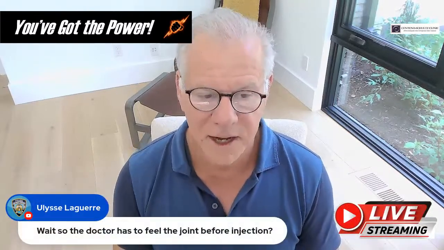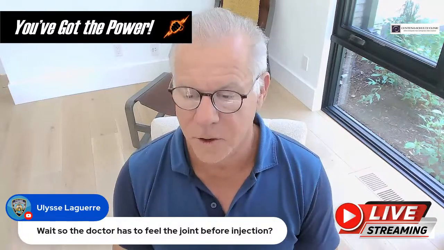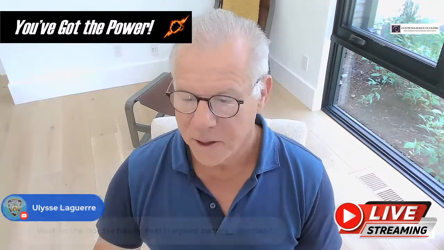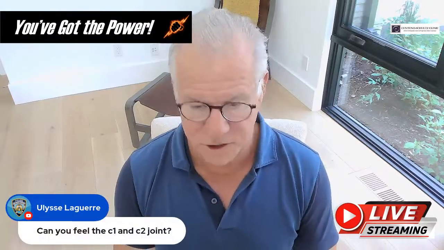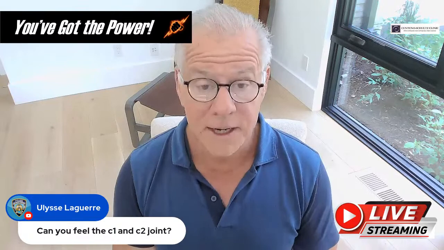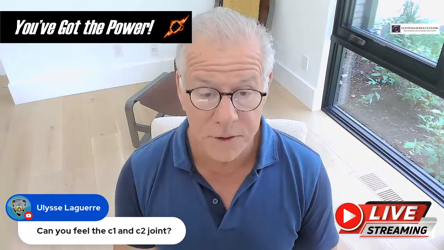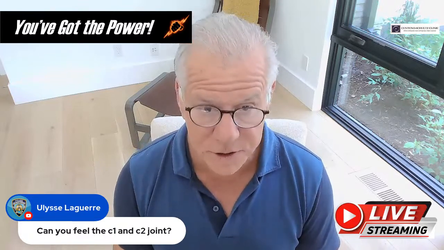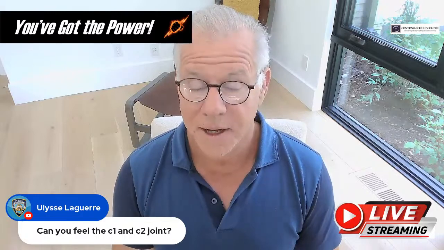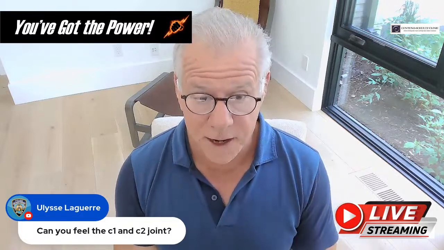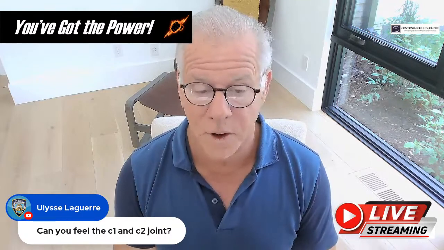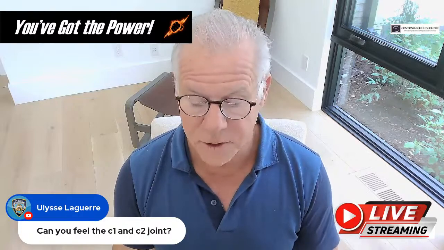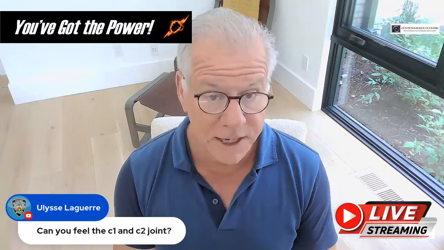Ulysses asks, so the doctor has to feel the joint before the injection? Correct. Can you feel the C1, C2 joint? Yes, you can. You can feel all these joints. Now, obviously, in heavier patients, it gets harder to do. In thinner patients, it gets easier to do. But again, just realize that standard of care dictates that the doctor palpate these joints. So that means that you are lying face up on a table to relax those muscles. So you can't do this sitting down.